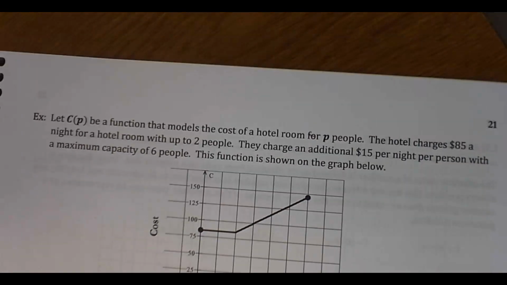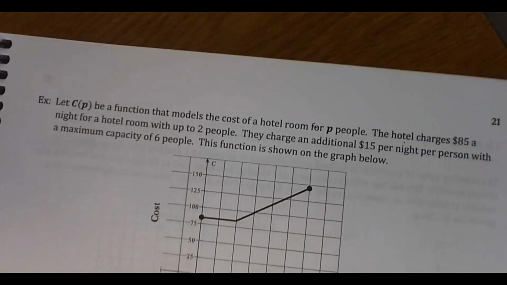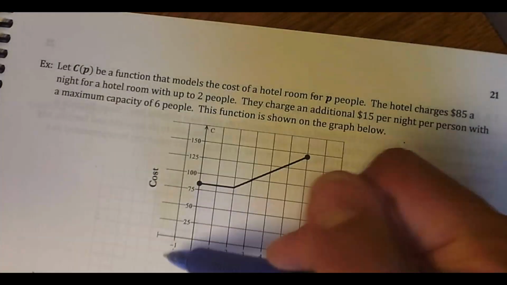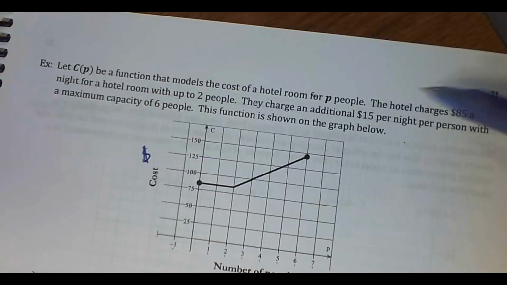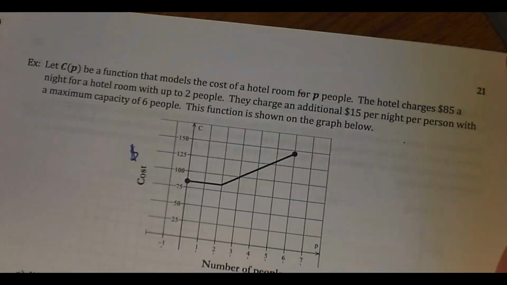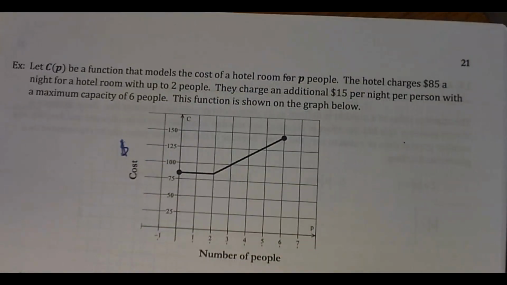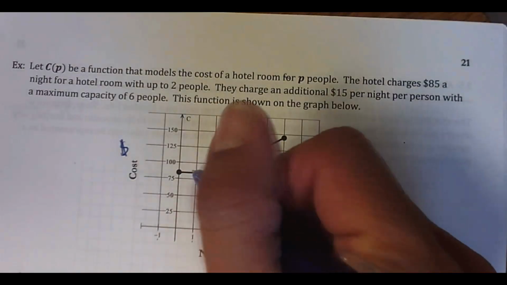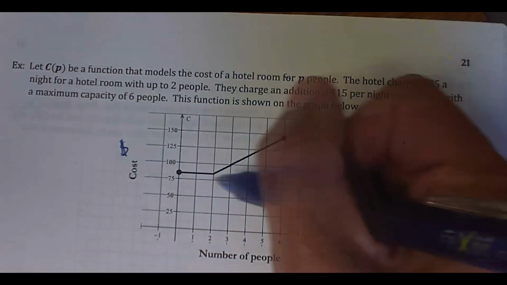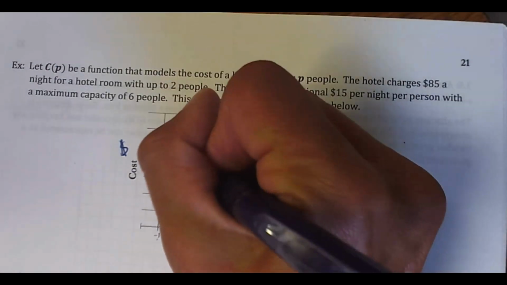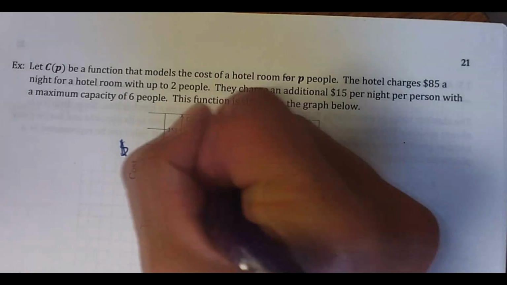All right, last problem. Let P be a function that models the cost of a hotel room for P people. So there's the number of people, here's the cost, so that's money. And the hotel charges $85 a night for a hotel room with up to 2 people. So 2 people, you're good. After that, it's $15 per night, and then there's a max capacity of 6 people. So here what's happening is it's $85 a night for 2 people. So this is a flat fee of $85. That's why it's always 85.